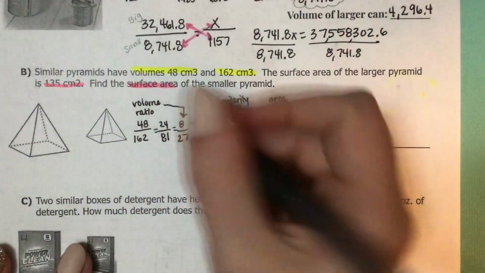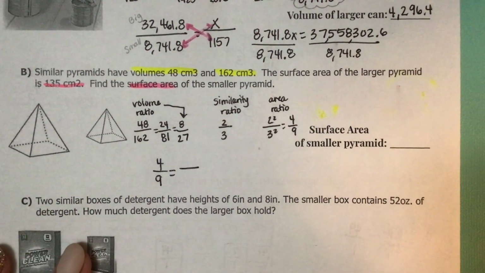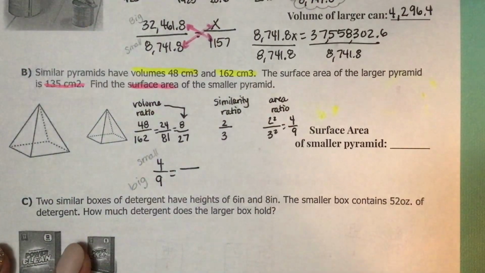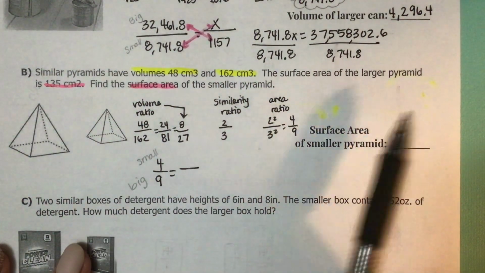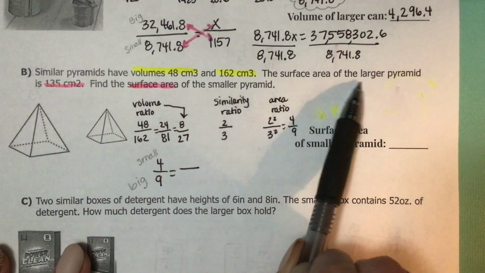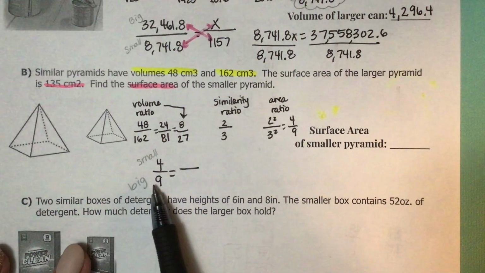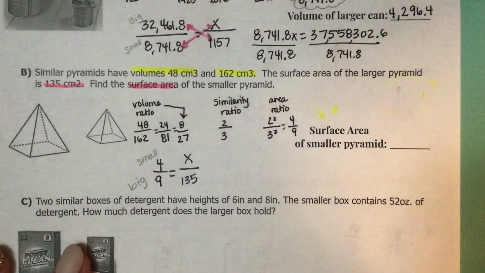We're going to solve. So we have 4/9 is equal to, now notice how 4 is the small one and 9 is the big one. When we set up our second proportion, we need to put small over big because that's how I started this out. So here it says the surface area of the larger pyramid is 135. Because 135 corresponds with the big one, it's got to go on the bottom, and x is the variable.